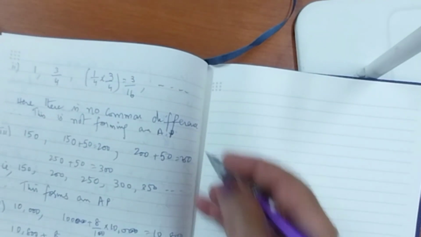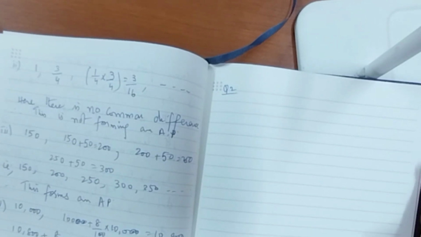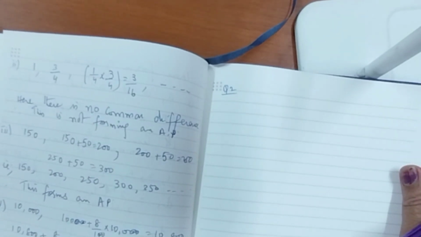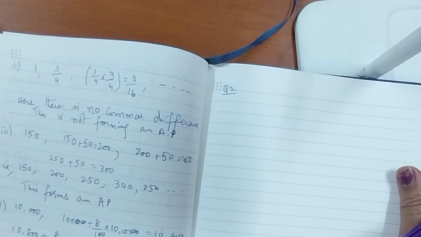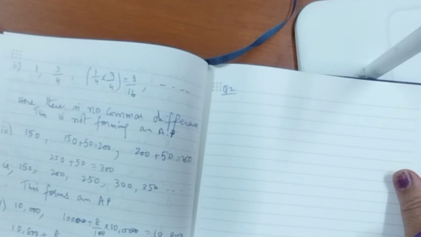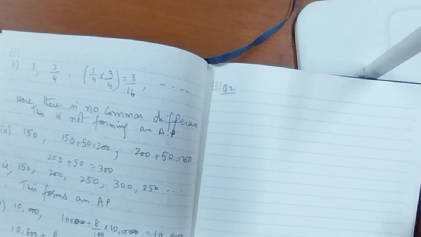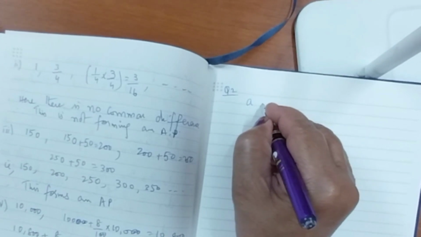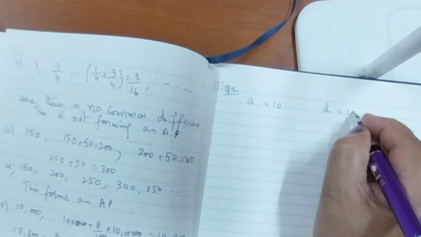Now I will come to question 2. क्वेश्चन 2 में क्या है, write the first 4 terms of the AP when the first term is A and the common difference is D are given below. So फर्स्ट टर्म को A से रिप्रेजेंट किया है, कॉमन डिफरेंस को D से रिप्रेजेंट किया है. अब उन्होंने खुद ही बताया कि ये AP है, इसलिए हमको पहला 4 टर्म्स लिखना है. फर्स्ट टर्म A दिया हुआ है उन्होंने 10 और कॉमन डिफरेंस भी दिया हुआ है 10.